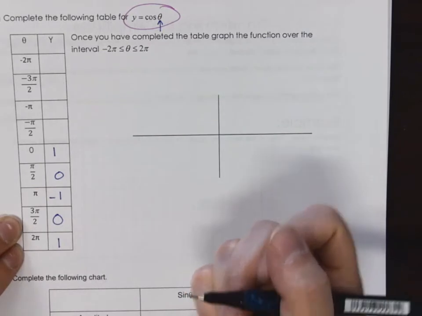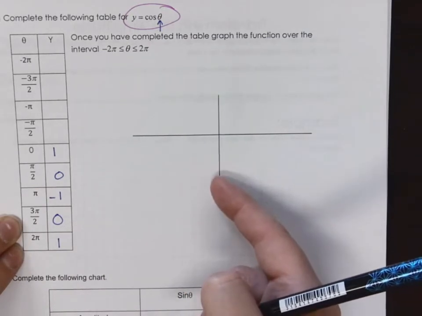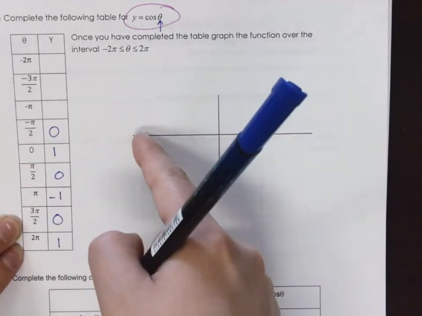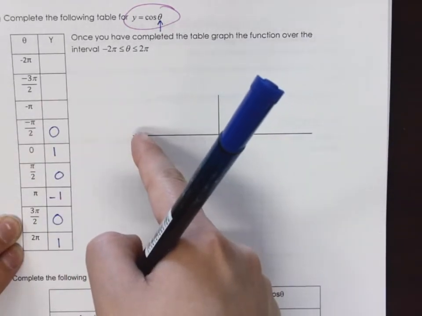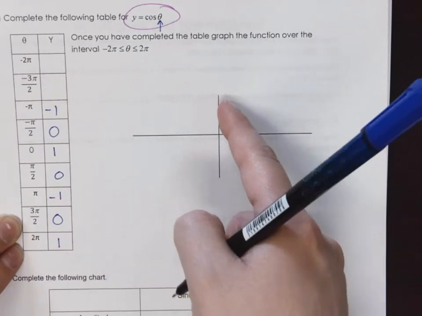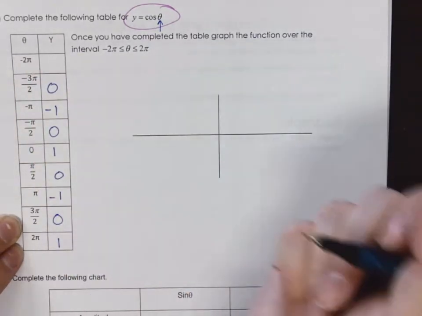Positive 1. So now we're going to go backwards. Negative pi over 2. 0. Negative pi. Negative 1. Okay? Negative 3 pi over 2. We're here. 0, and negative 2 pi?